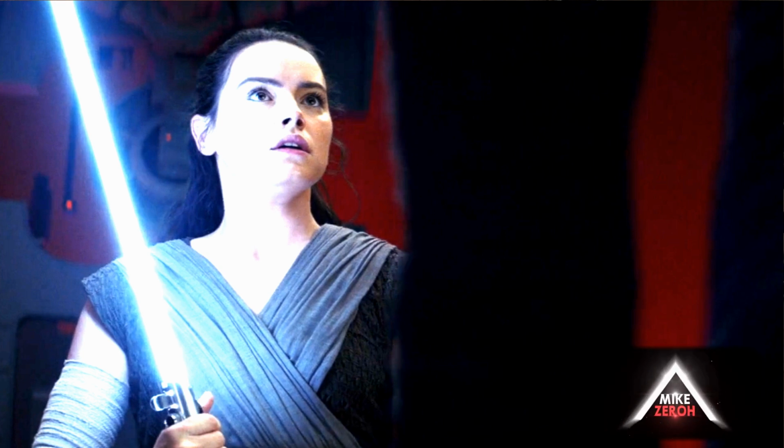We do know that the spirit of Sidious is going to be used in this movie, and that is one of the ways that Palpatine is going to return in Episode 9. However, it does bring one to question, is Palpatine indeed the new villain all along?